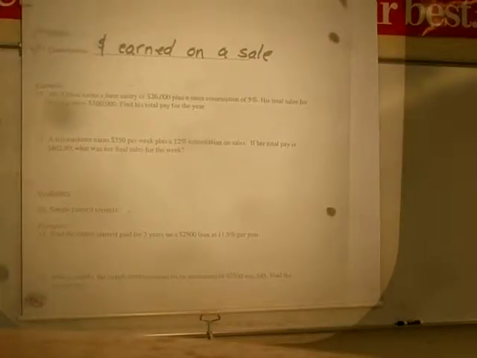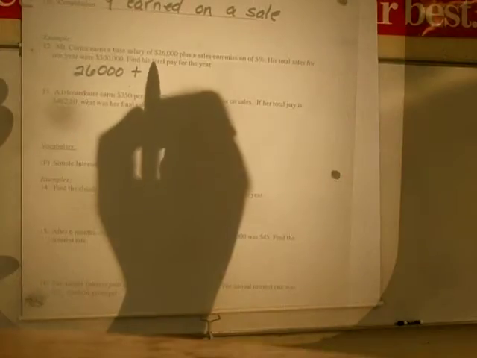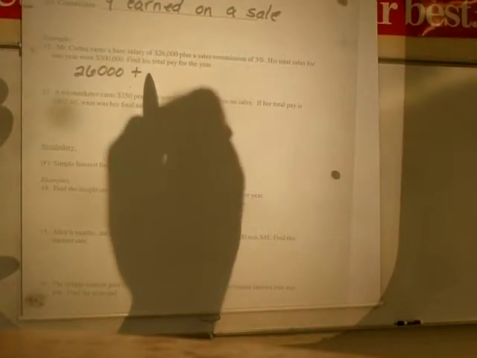Our first example, Mr. Cortez earns a base salary of $26,000. So he makes $26,000 a year, guaranteed that much money. But he also gets a commission of 5%. So however much he sells, he gets 5% of that. His total sales for 1 year were $300,000, and we are asked to find his total pay.